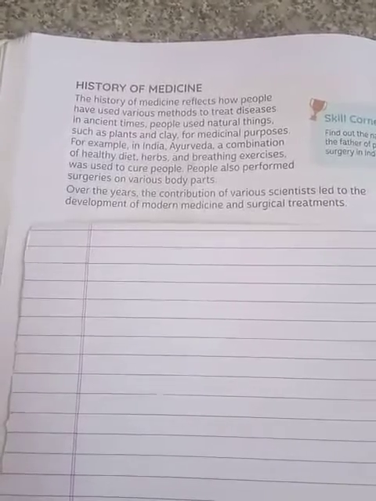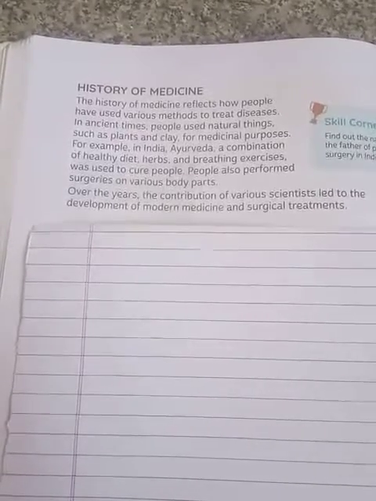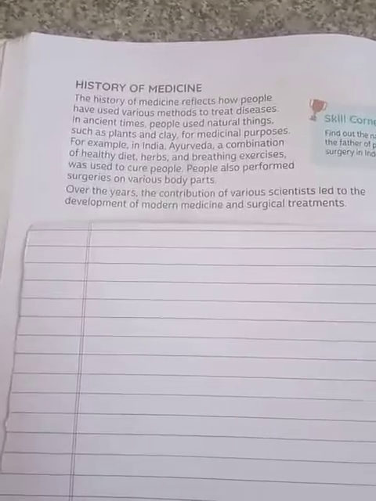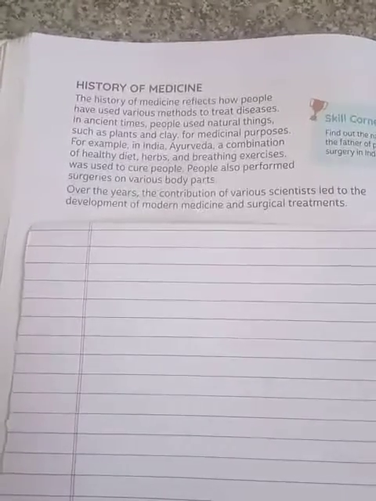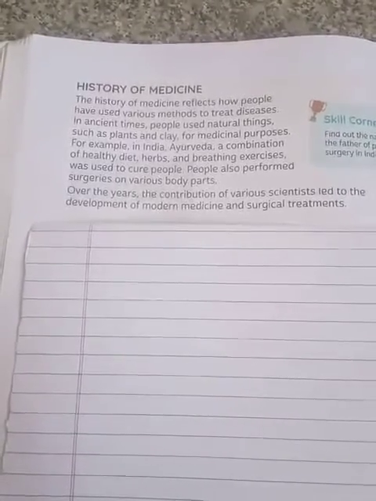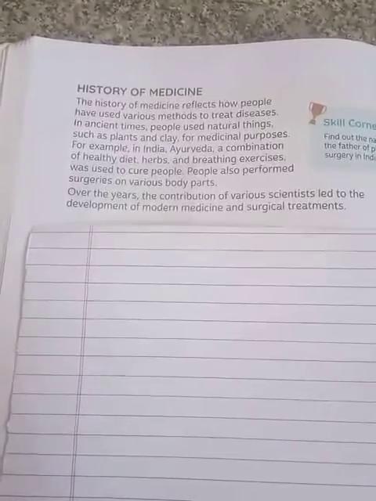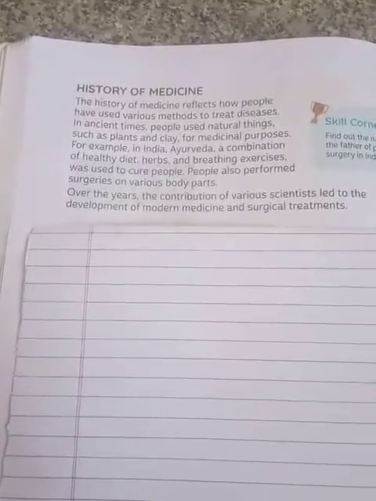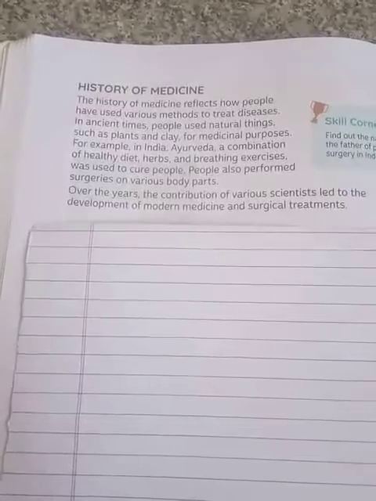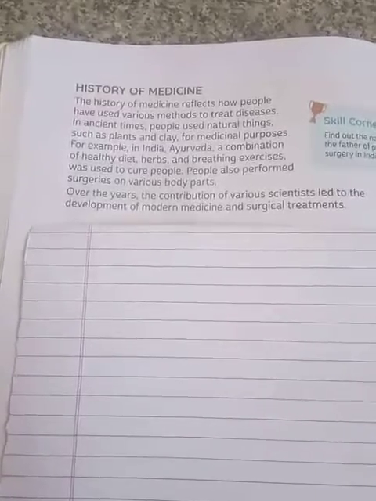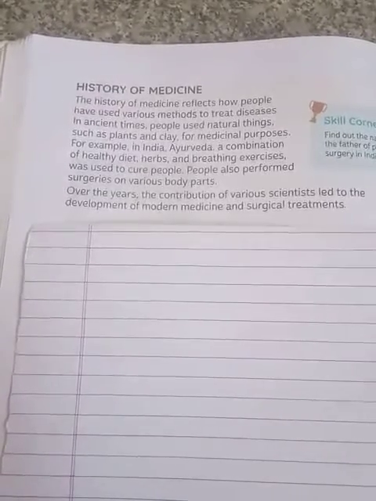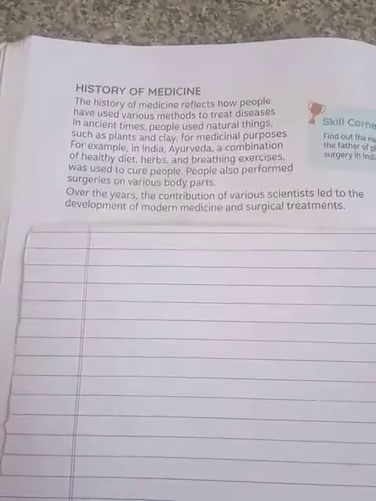What kind of materials or things did they use as medicine? Let us see. Dear students, in ancient times, in the earlier days, people used natural things such as plants and clay for medicinal purposes.